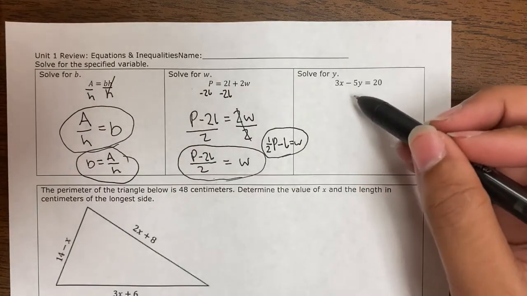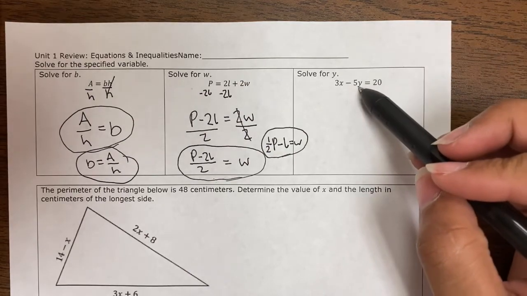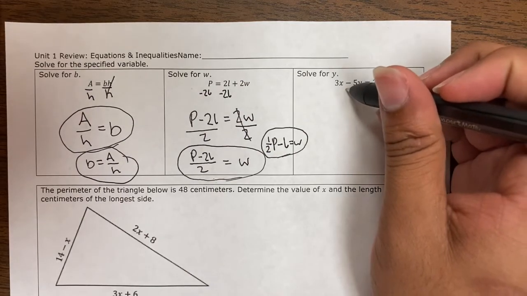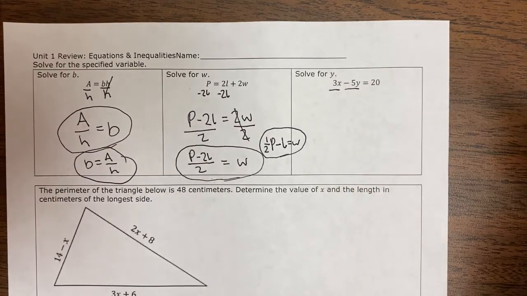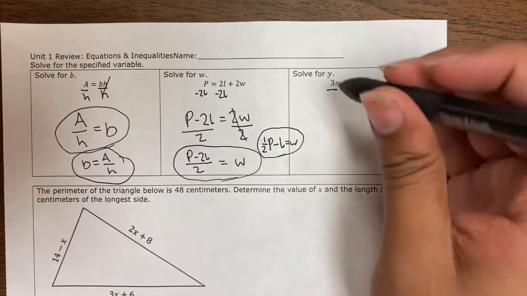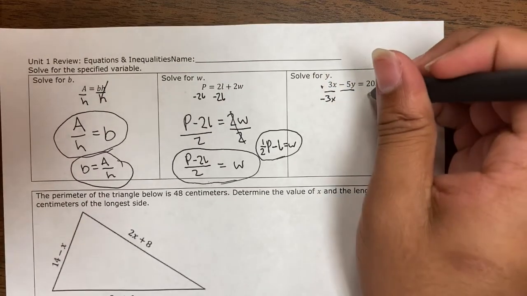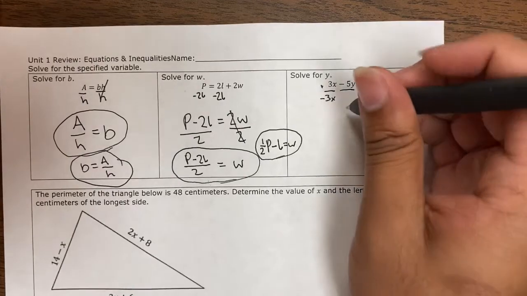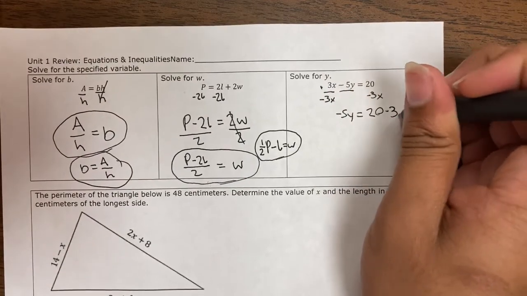So now we have 3x minus 5y equals 20, and it wants us to get y by itself. So I'm going to get rid of any term that's being added or subtracted to the term with y. So negative 5y is one term, and 3x is another term. So I have to get rid of 3x because it's being added to negative 5y. So to get rid of positive 3x, I would have to subtract 3x, but I have to do that on both sides. So now I'll have negative 5y equals 20 minus 3x.